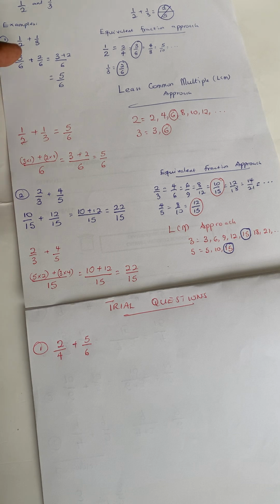You can see that from all our solutions, whether you use the equivalent fraction approach or the LCM approach, you get the same answers. So please do well to pause the video and work out the solutions on your own. After that, you check the solution to the question.